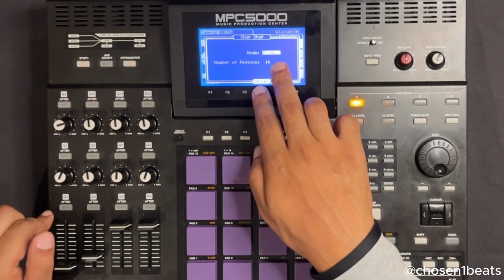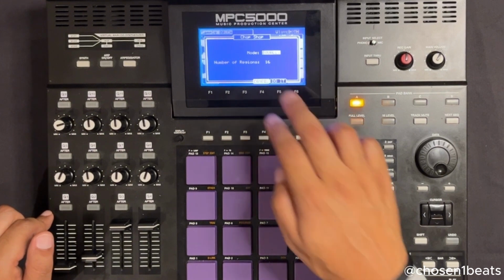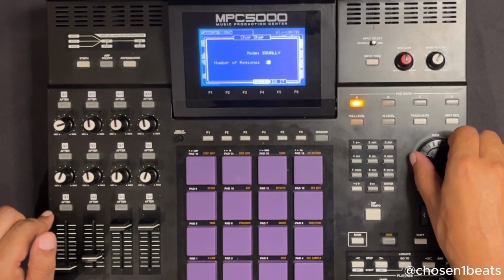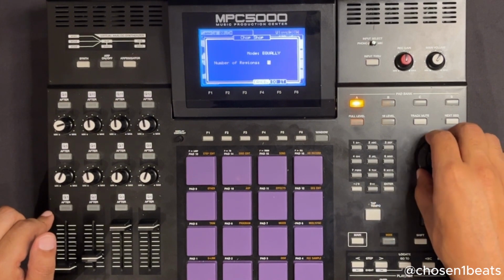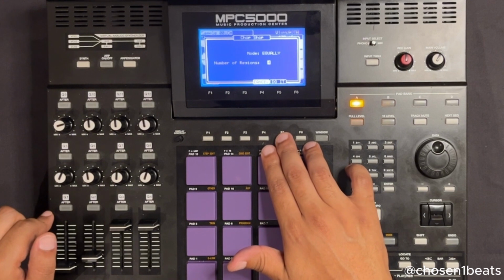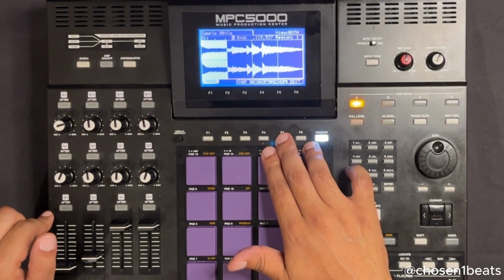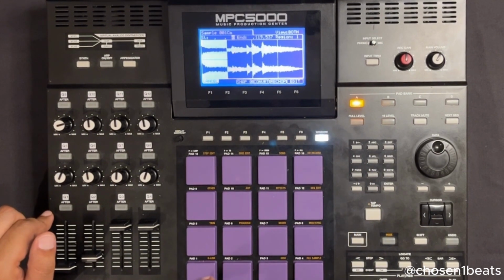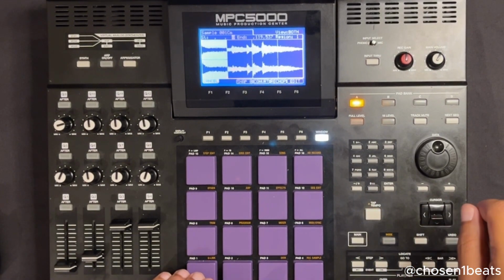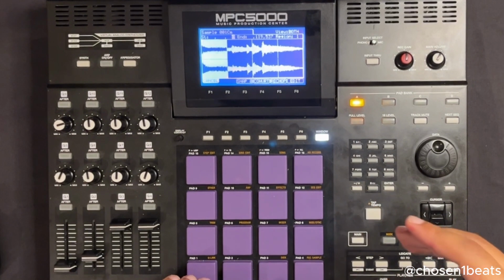So mode is going to equally divide this into 16 regions. I don't want to do that. Let's try 4 regions. All right, and obviously this is not where I want my chops to be, because I just did it evenly.